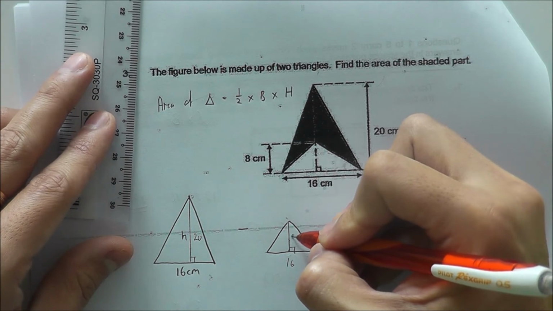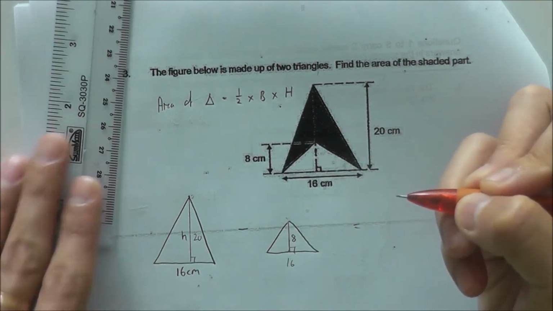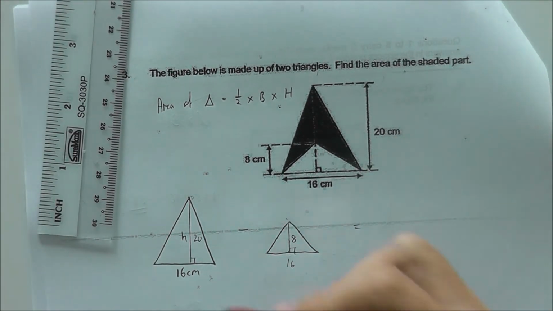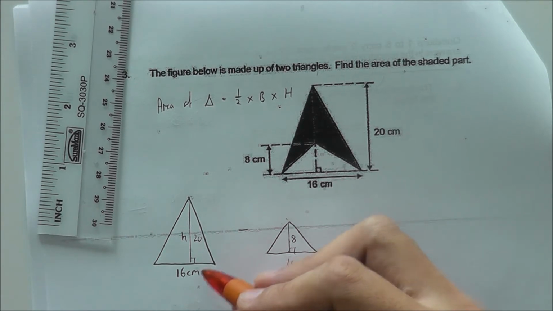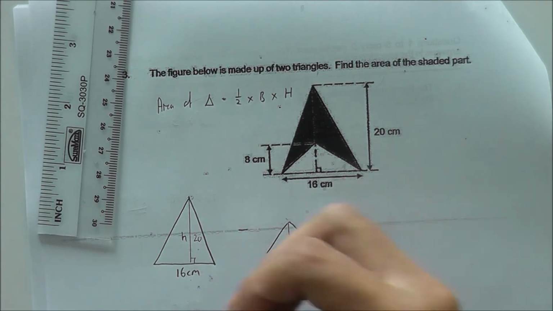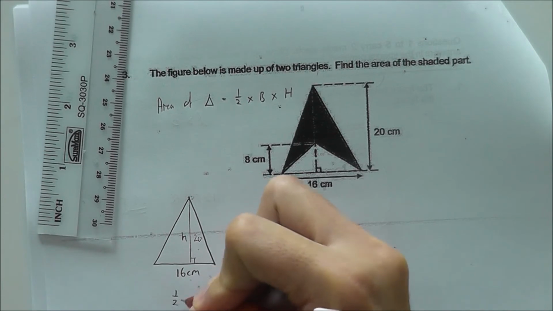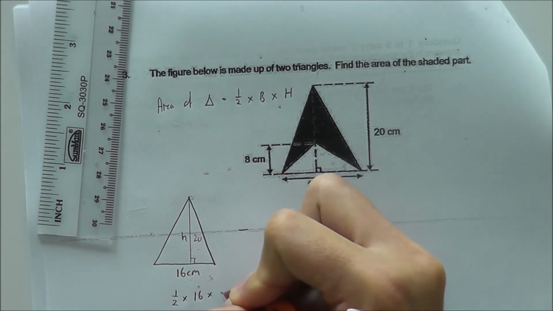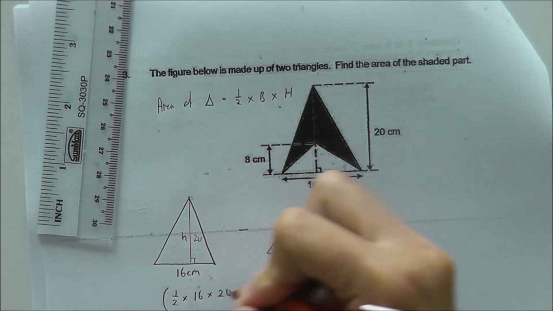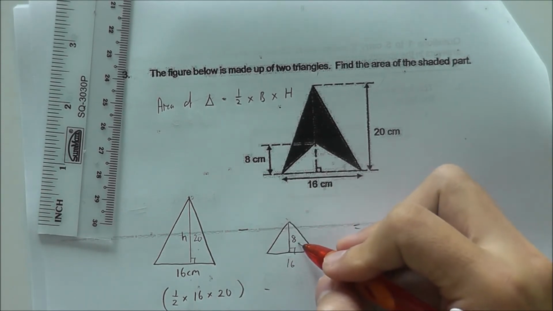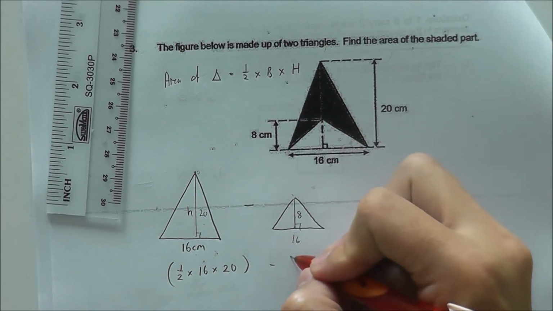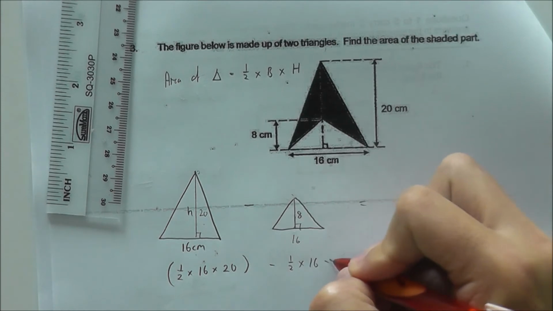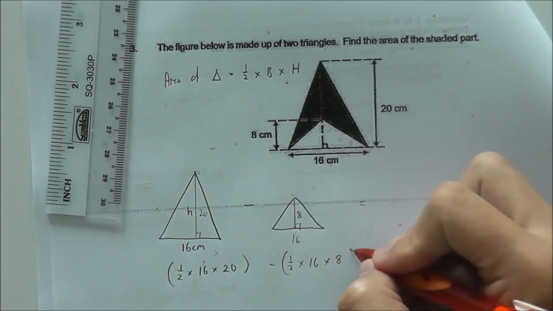We call it the perpendicular height. This is 8. So the area of the big triangle, can you see we have the base, we have the height. So isn't it just half times 16 times 20? And the area of the small triangle will be half times 16 times 8.